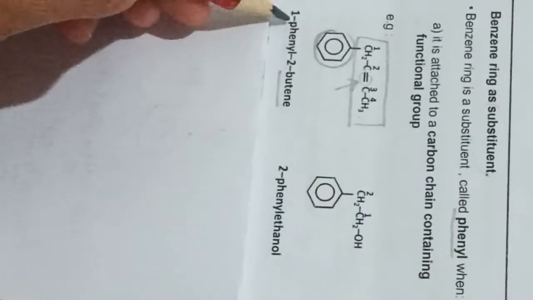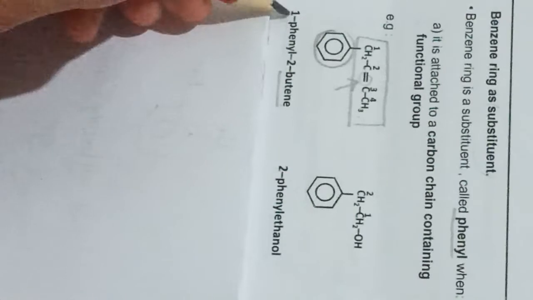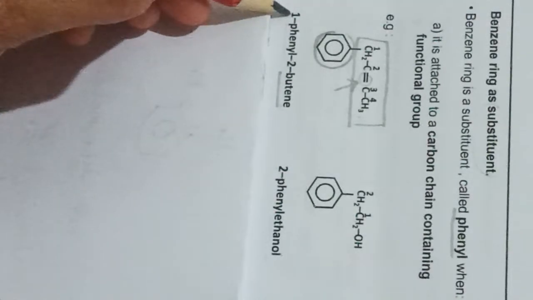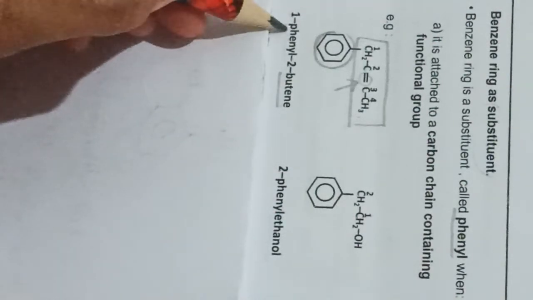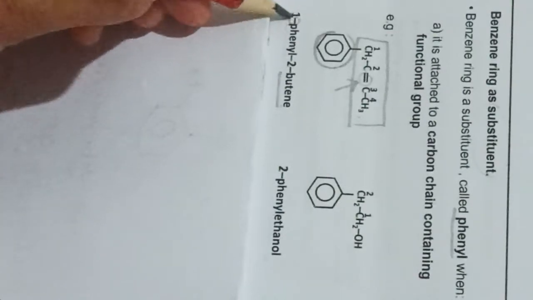So remember once again, we want to separate the number and the words or the letters, so use this hyphen symbol.